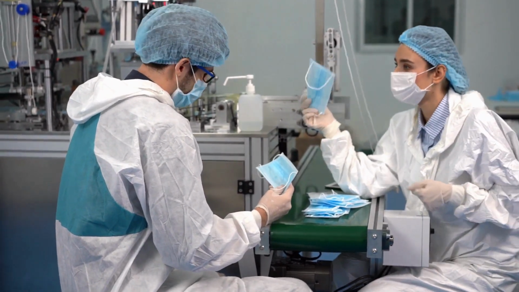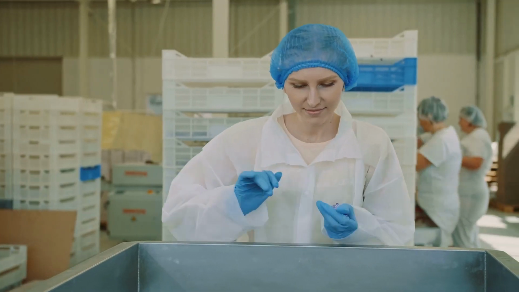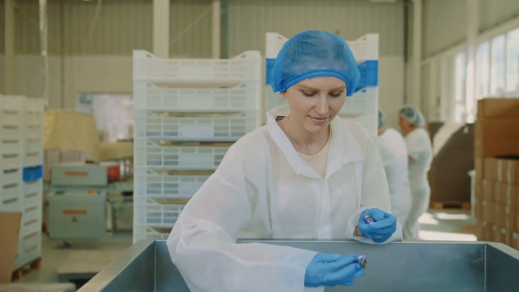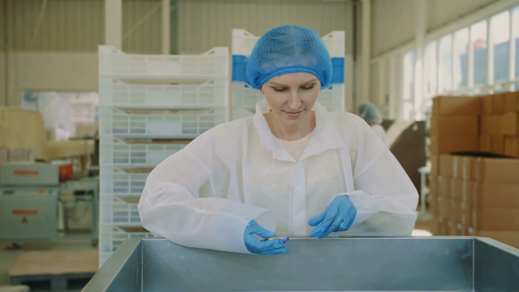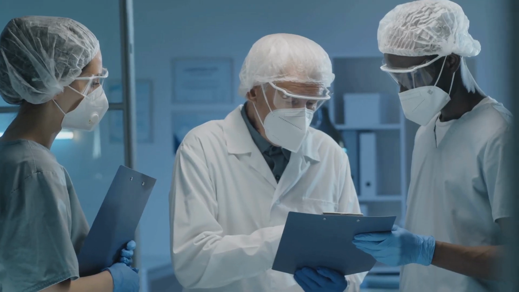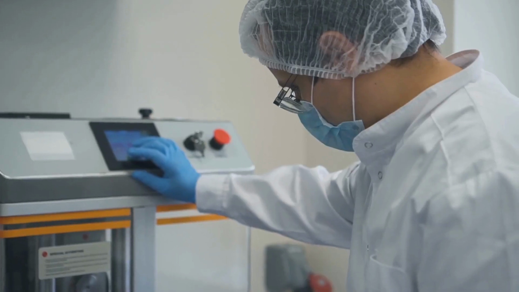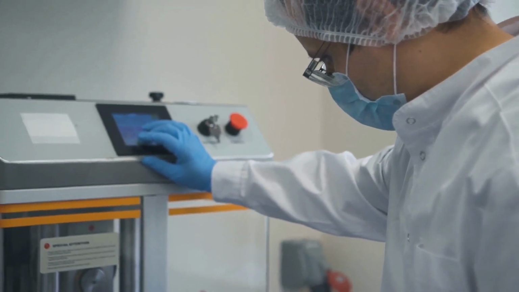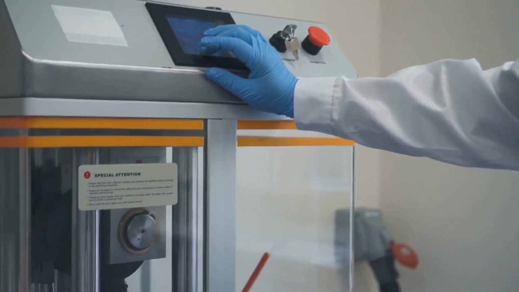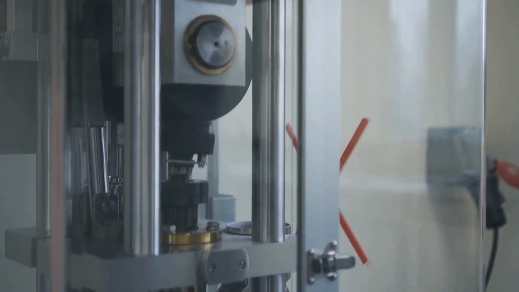Quality assurance, or QA, plays a pivotal role in maintaining product quality throughout the manufacturing process. The responsibilities of the QA department include process validation, which ensures that all manufacturing processes are validated and consistently produce products that meet quality standards.